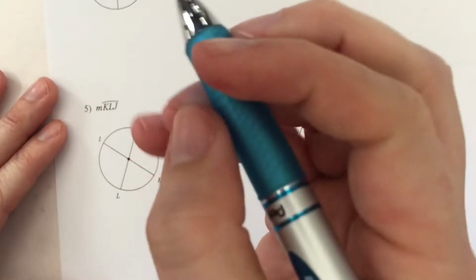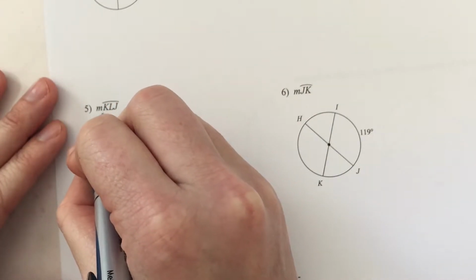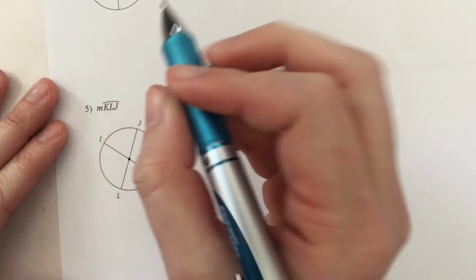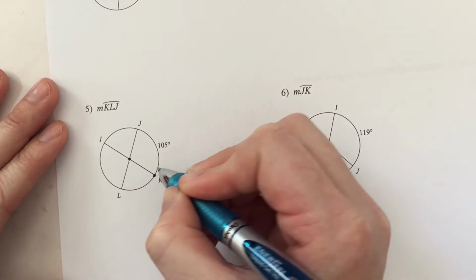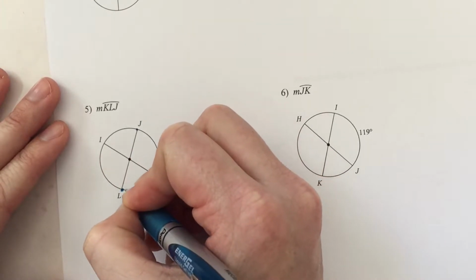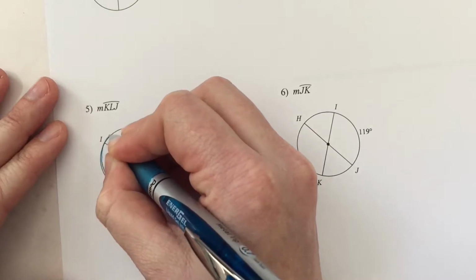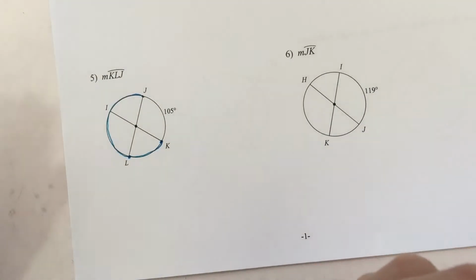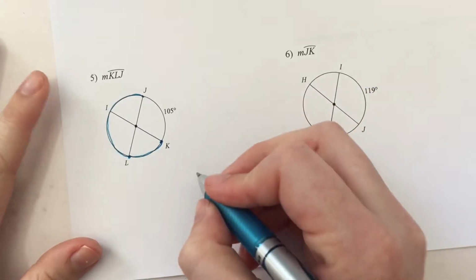Problem 5. What is KLJ? And it has a little arc symbol above it. So KLJ. So I have to go from K to L to J. There are two ways you can solve for this. There might be more actually that you could use, but I'm just going to show you two different ways.